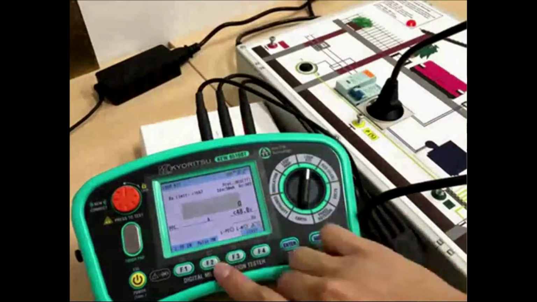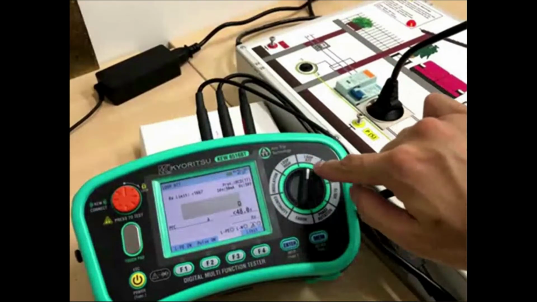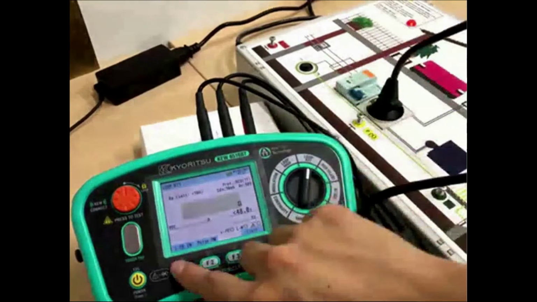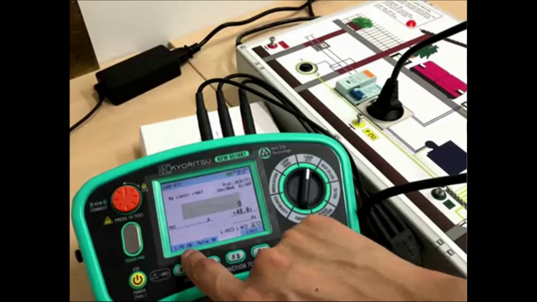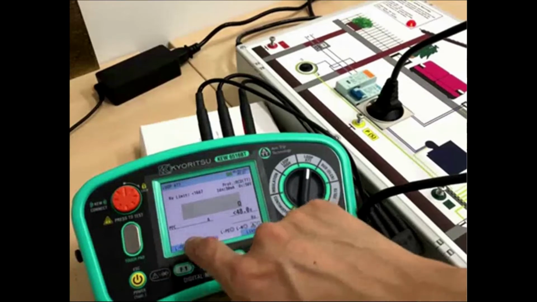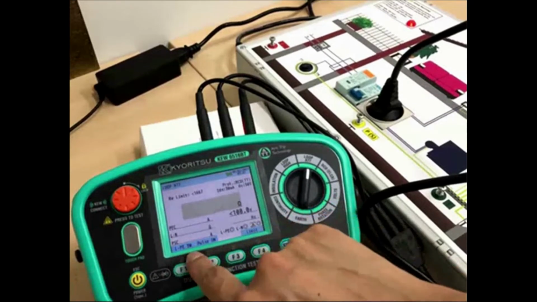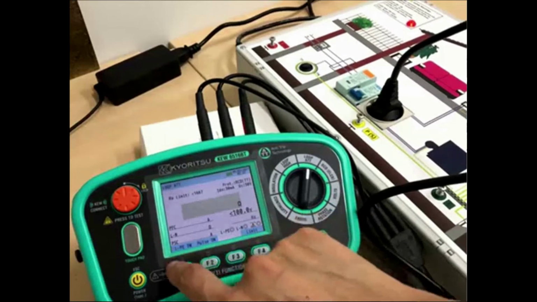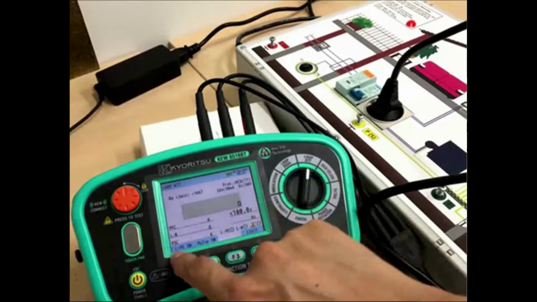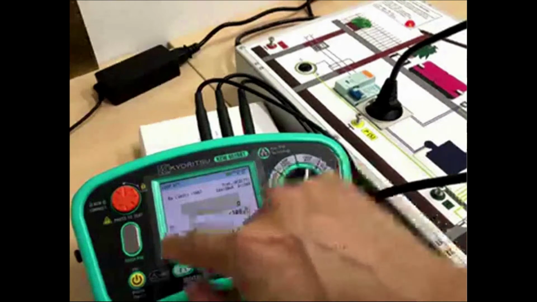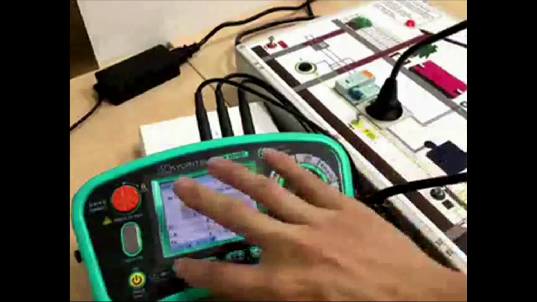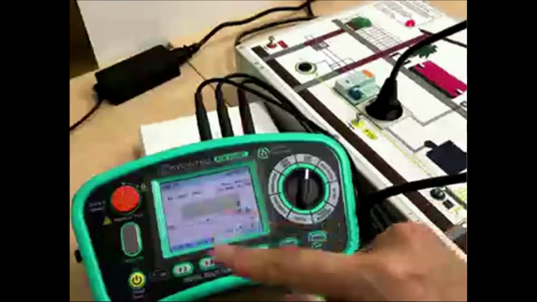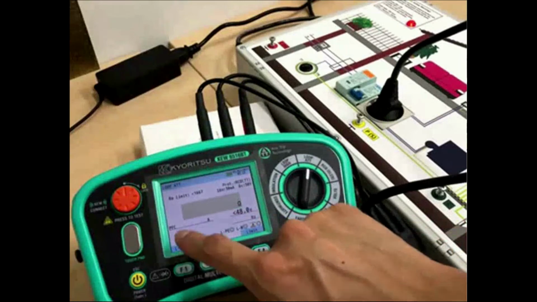Now we switch to loop ATT. See what's here? LPE 2-wire. 2-wire means live and earth. LPE 3-wire involves live, neutral, and earth. You see? So now we choose 2-wire. Okay, how to test? We test LPE.